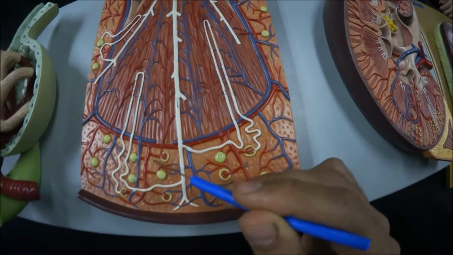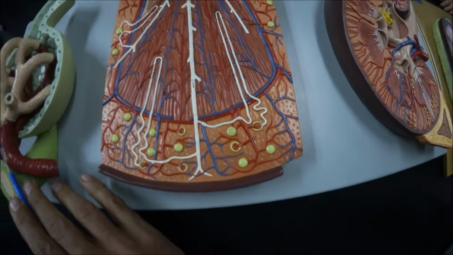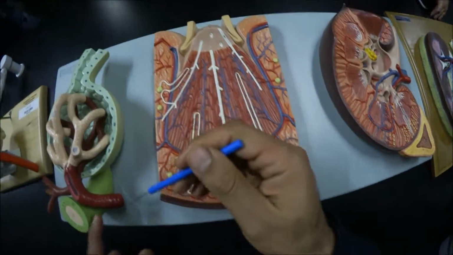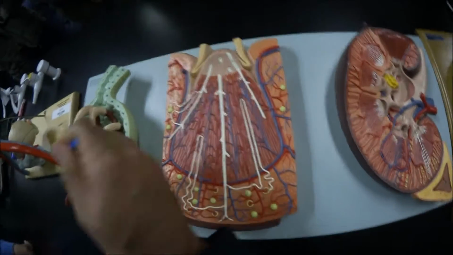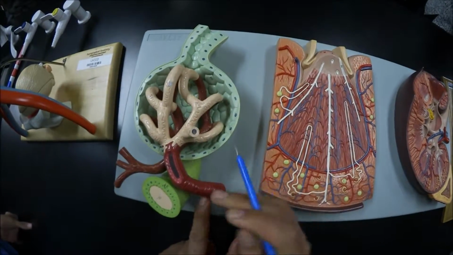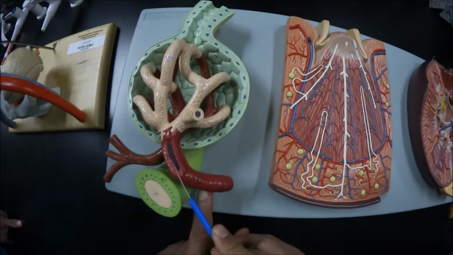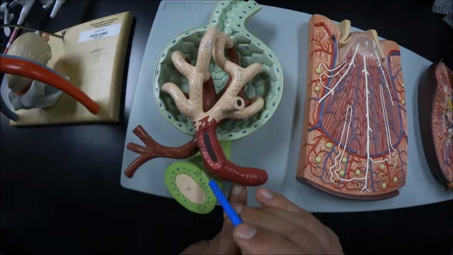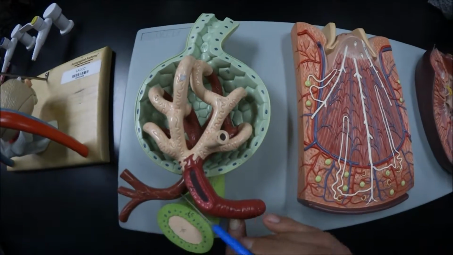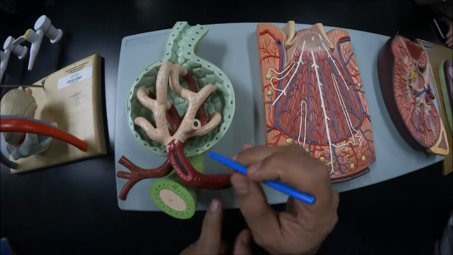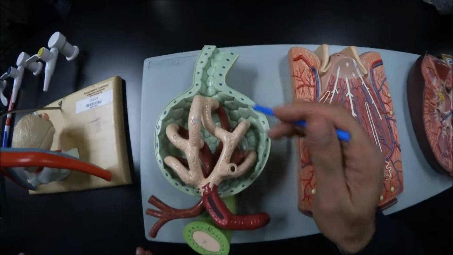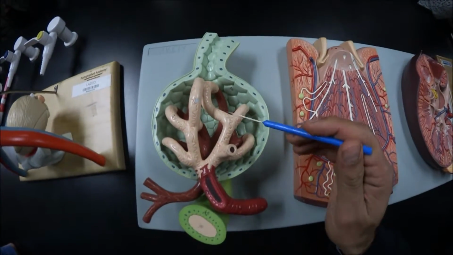So we go ahead and take a look at this small section. Enlarging it, you see afferent arteriole, you see efferent arteriole. The way that you could tell, you have to look at the diameter. Afferent arteriole always has a bigger diameter than efferent arteriole. Furthermore, afferent arteriole leads to the glomerulus. These are the glomerulus. Glomerulus means ball of capillaries, all this structure.